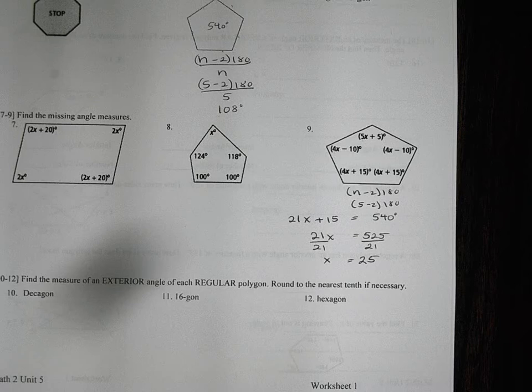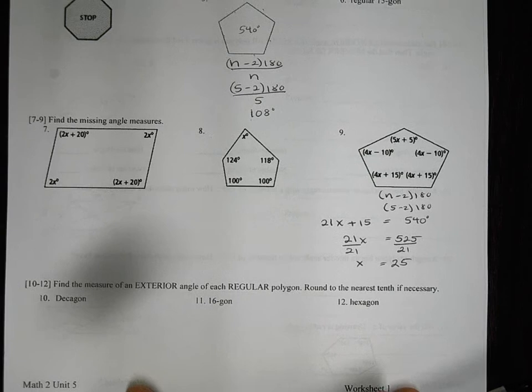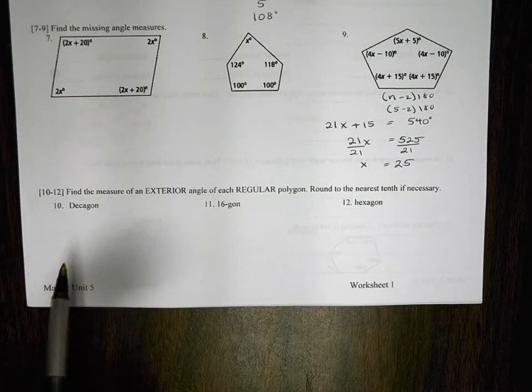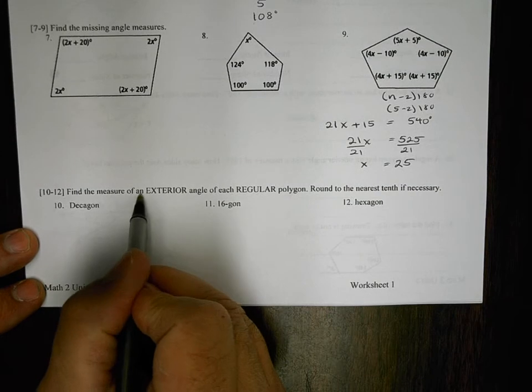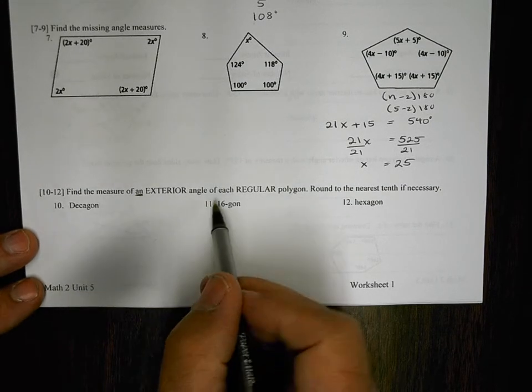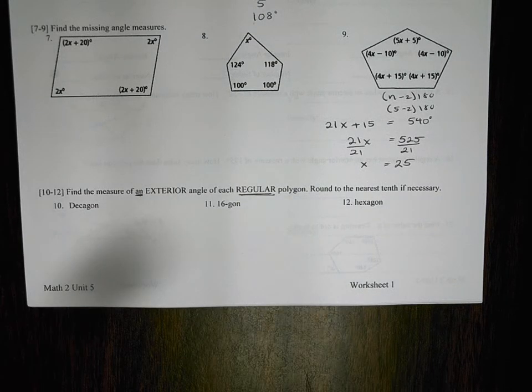How are we doing on this? Can you guys handle 7 and 8? Yeah? All right. Let's go on to 10, 11, 12. All right. Find the measure of an, that means 1, right? An exterior angle of each regular polygon. Round to the nearest tenth if necessary.